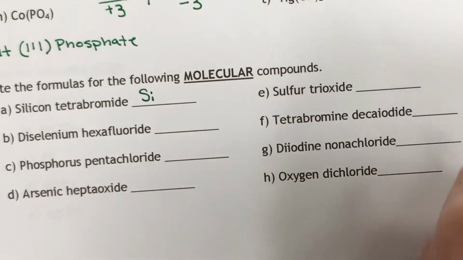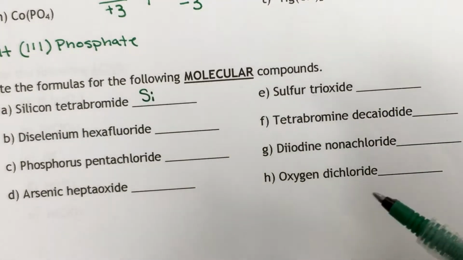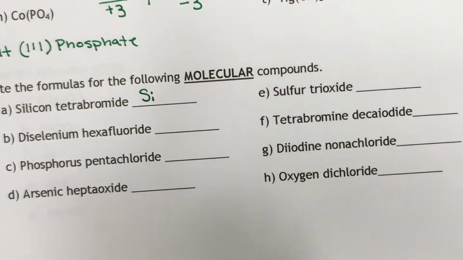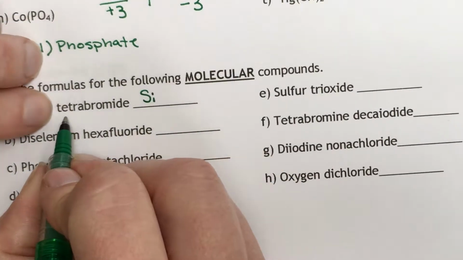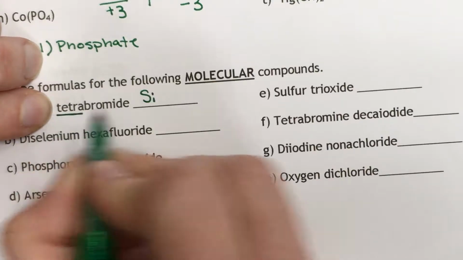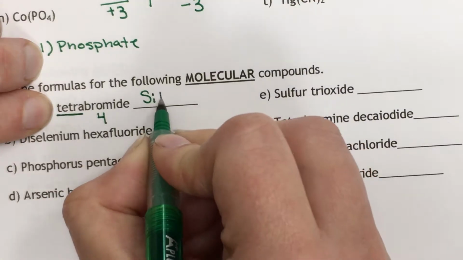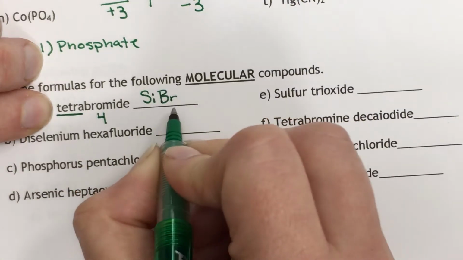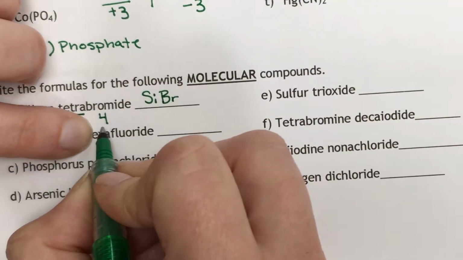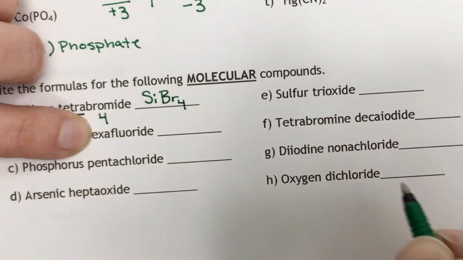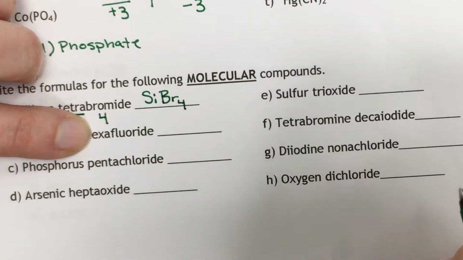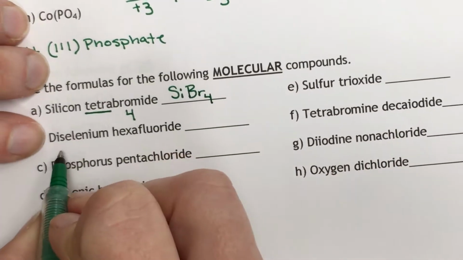I'm not going to show you every symbol because at this point you guys can either find the word on the test or you should be pretty familiar with where all of the elements are. So we have silicon and then we have tetra. Tetra is the prefix for 4, okay? So we have tetrabromide. Bromide is Br, and we have 4 of them. So silicon tetrabromide, that's how you would figure that out.